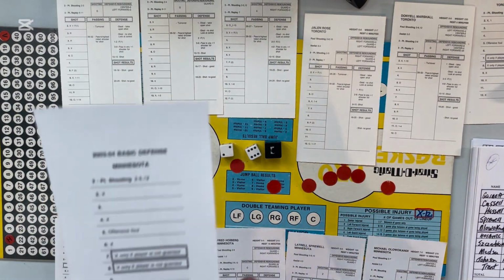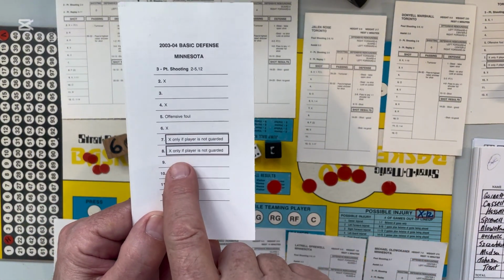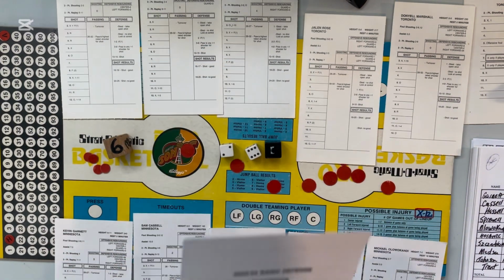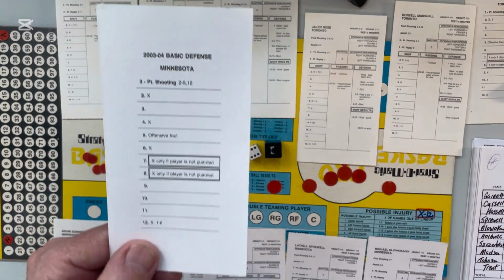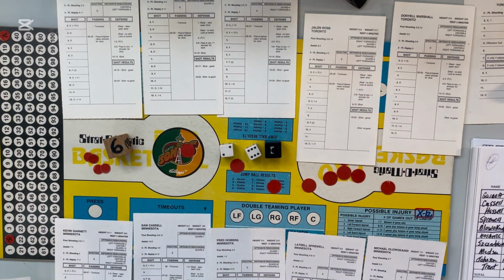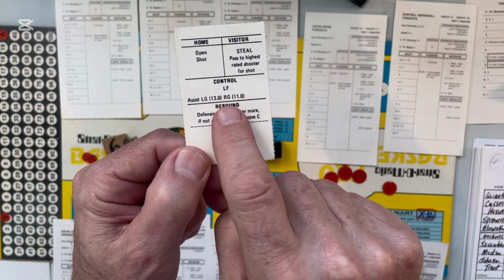I'm going to go to the Minnesota defense card. And an 8 is an X only if he's not guarded. And I believe he was open, right? So I'm assuming if he's not guarded, he's open. So that's going to be a basket for Chris Bosh. So the Toronto Raptors get on the board. It is now 20-4. And after the basket, I check for control again.